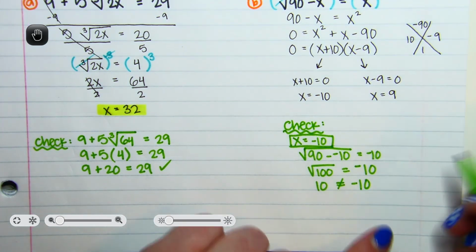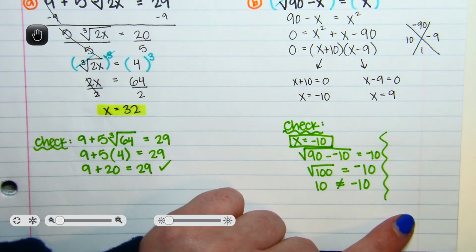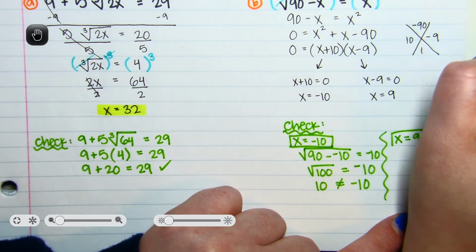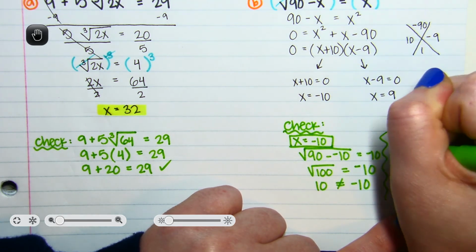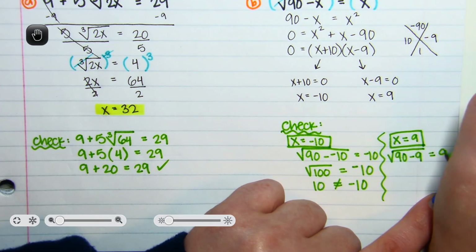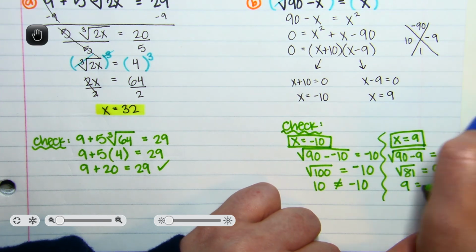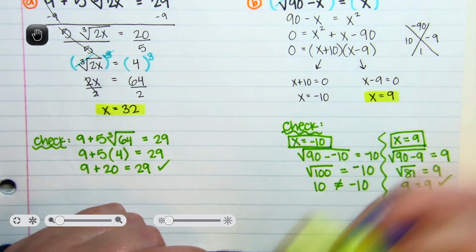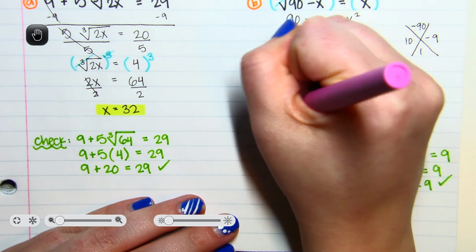But we still need to test the other one, because it's possible that neither of them work, both work, or only one will work. So you always have to check both. So x equals 9. Square root of 90 minus 9 equals 9. So this is the square root of 81 equals 9. So 9 equals 9, which is true. It works. Which means x equals 9 is our only solution for this. X equals negative 10 was extraneous.